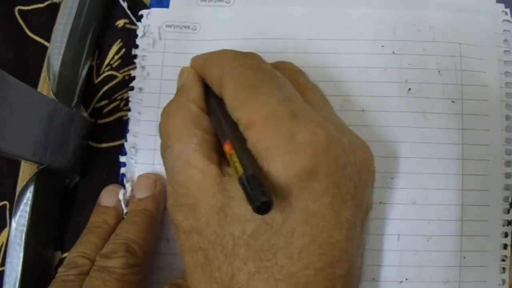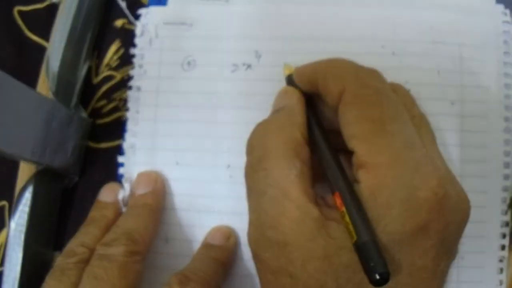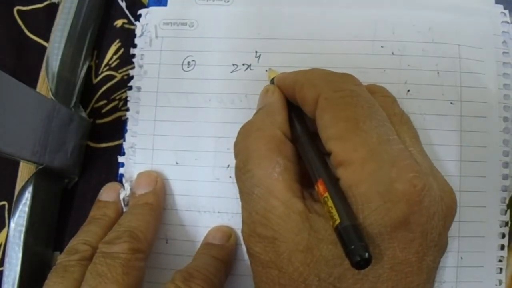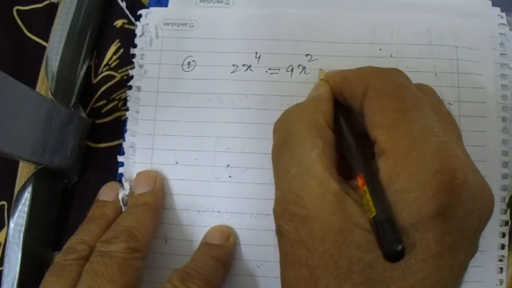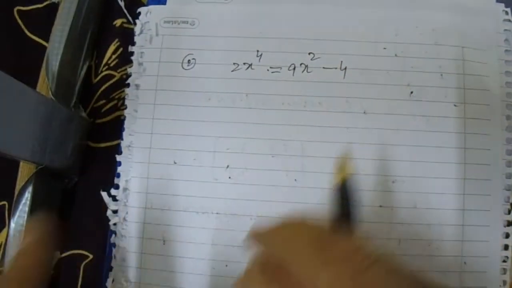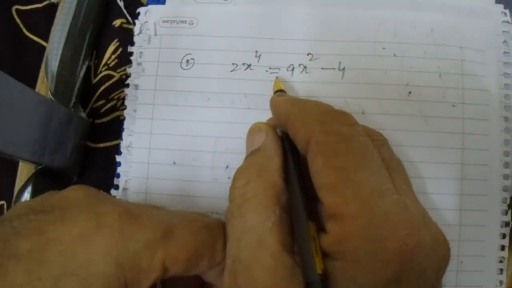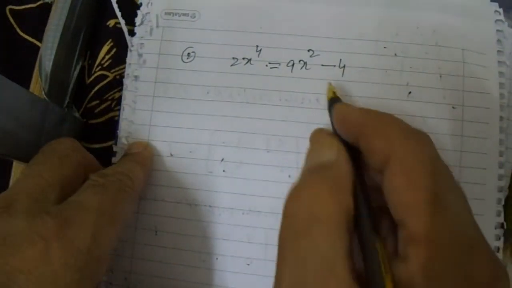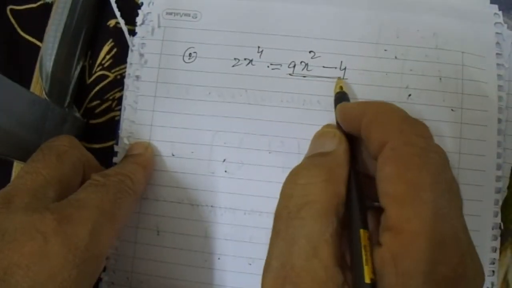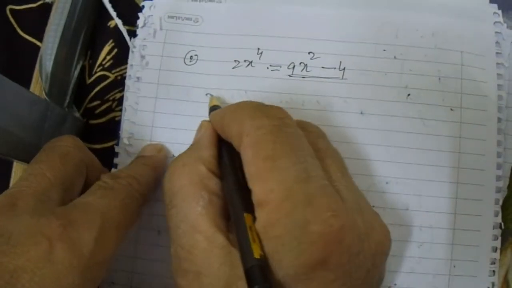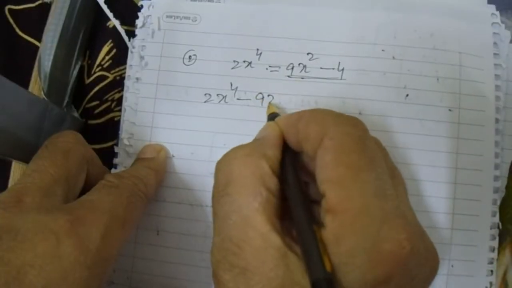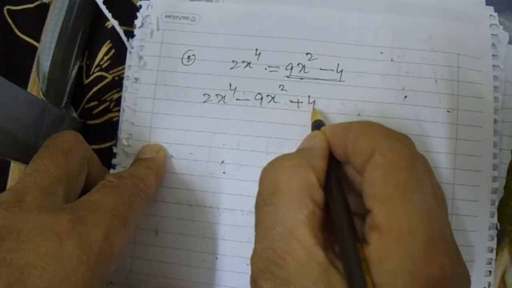The second question is 2x^4 minus 9 is equal to 9x^2 minus 4. Now the question is given like this: 2x^4 is equal to 9x^2 minus 4. First we make these terms go on the left side. We write here 2x^4 minus 9x^2 plus 4 is equal to 0.